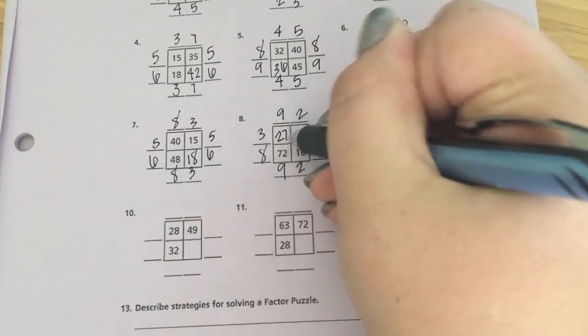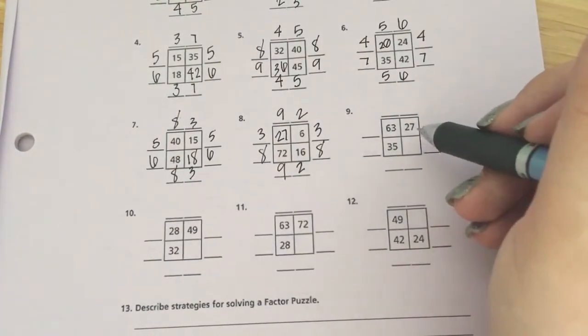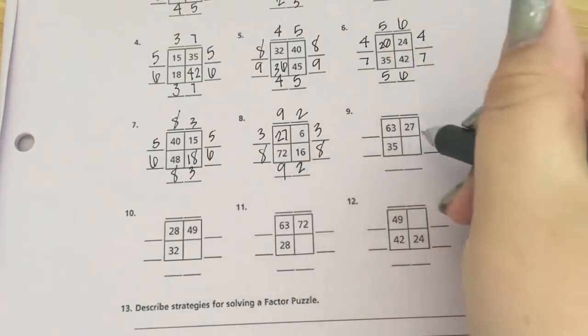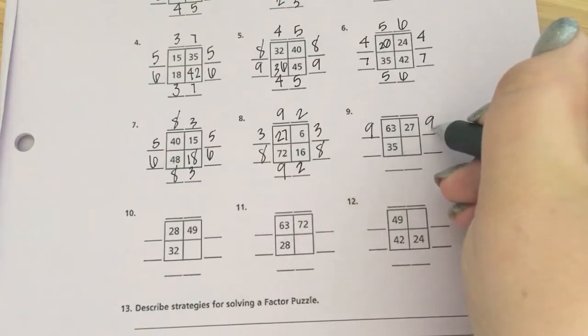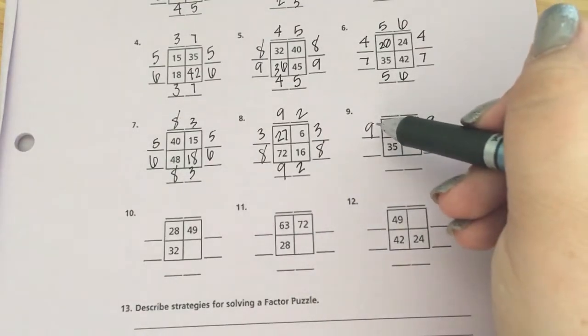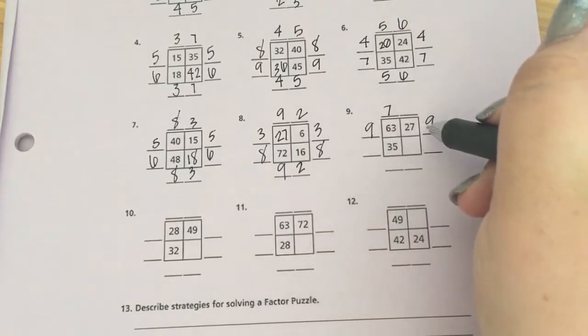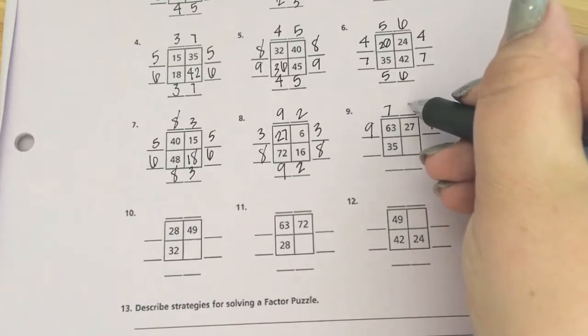I'll walk through number 9 now. So 63, 35, and 27. Now I know 63 and 27, they have the number 9 in common. I'm going to put 9 on the rows. And I'm going to ask myself, what multiplied by 9 equals 63? It's 7. And what multiplied by 9 equals 27? Well, that's going to be 3.